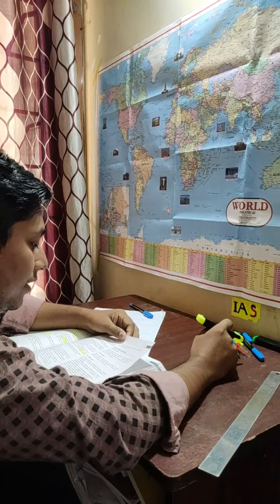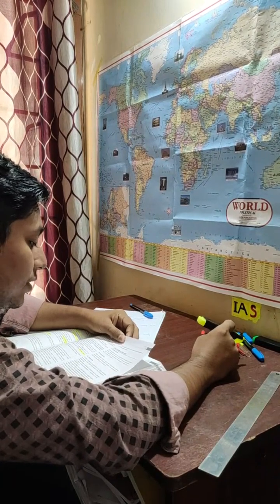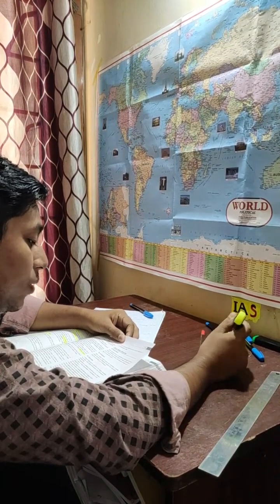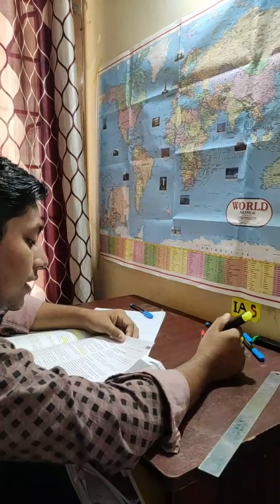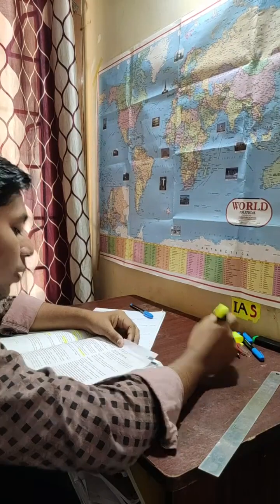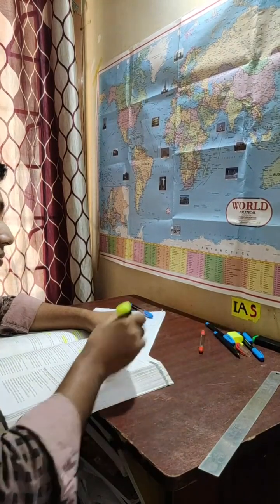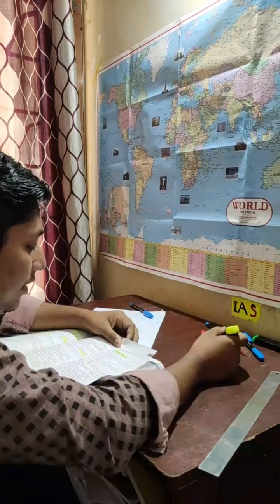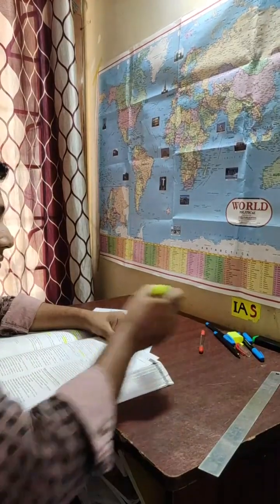Every naturalized citizen must take an oath of allegiance to the Constitution of India.